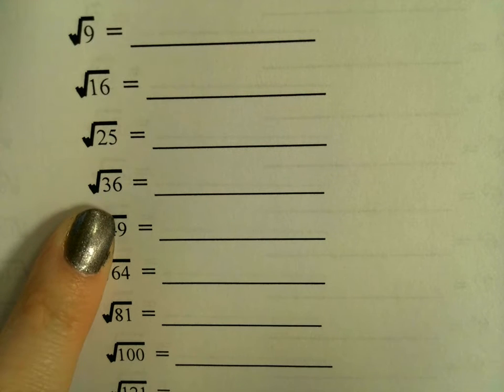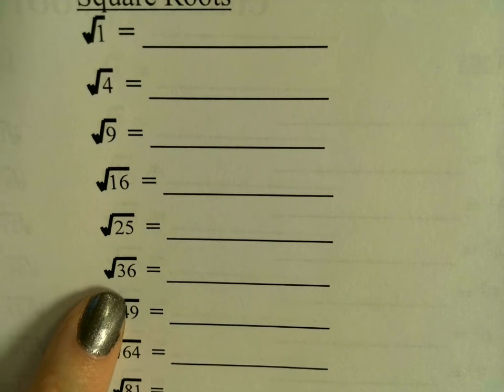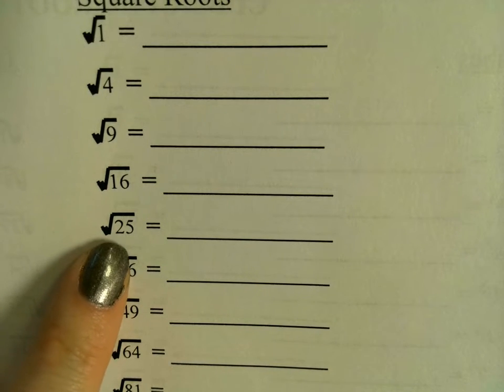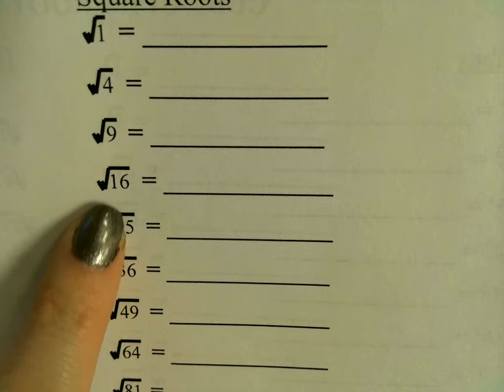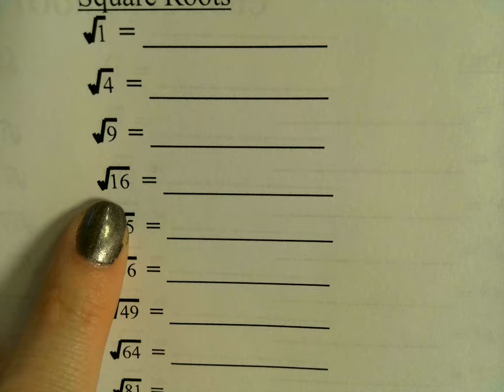No. Is 45 divisible by 25? No. Right? What about by 16? Can 45 be divided by 16? No, right? 16 times 2 gives us 32. 16 times 3 gives us 48. So we've now passed 45.